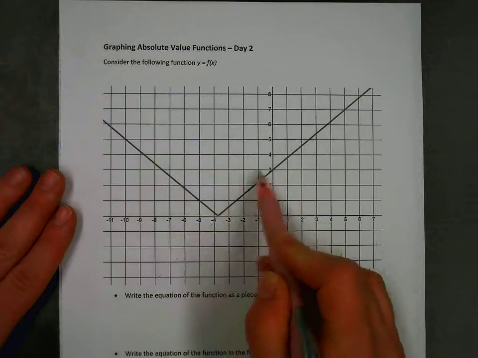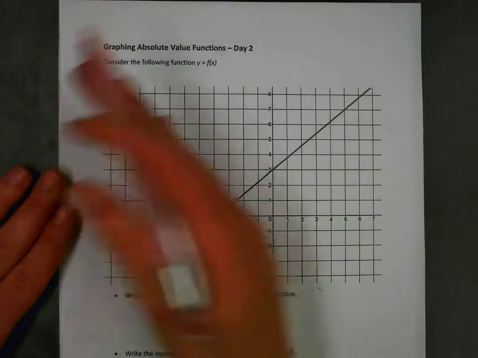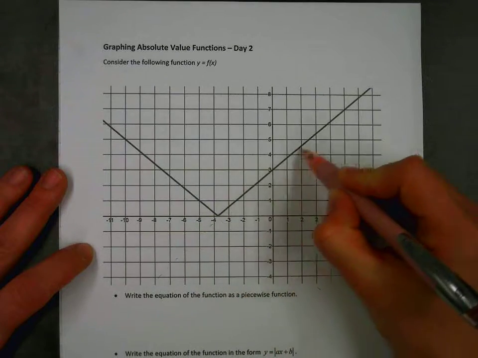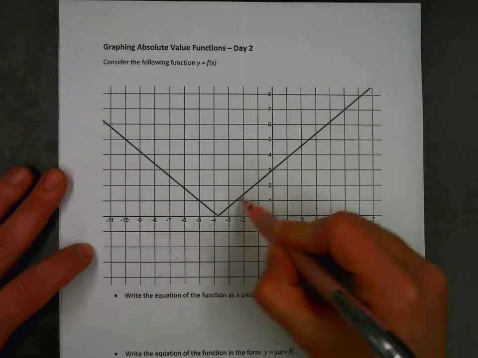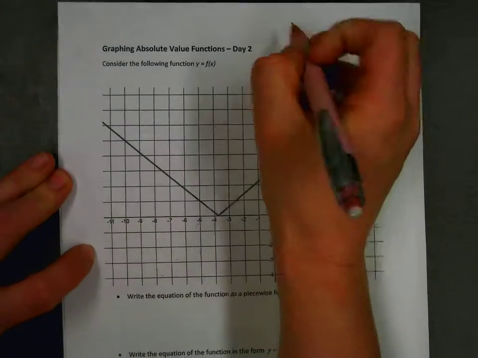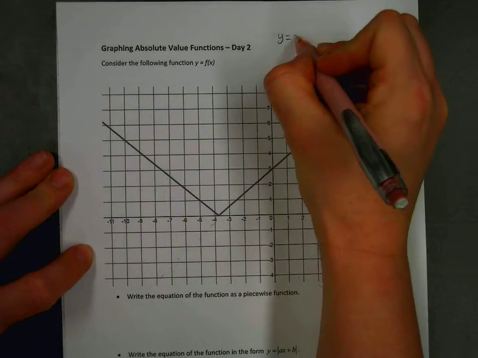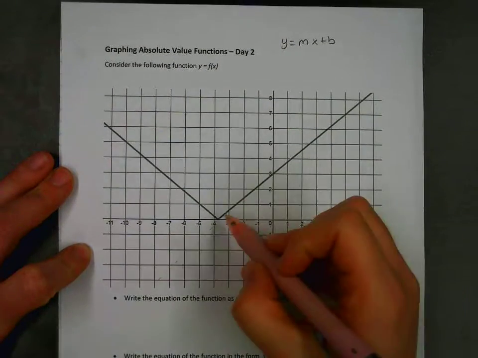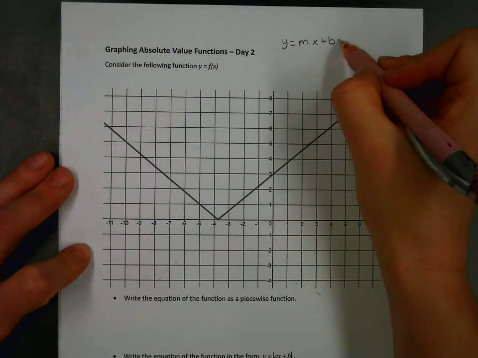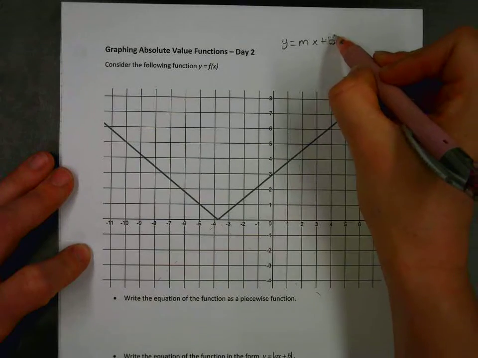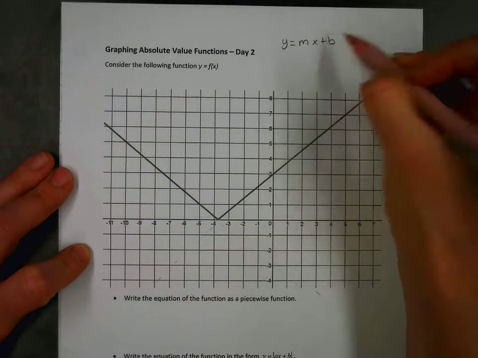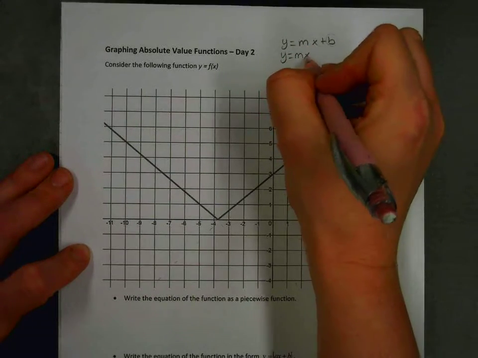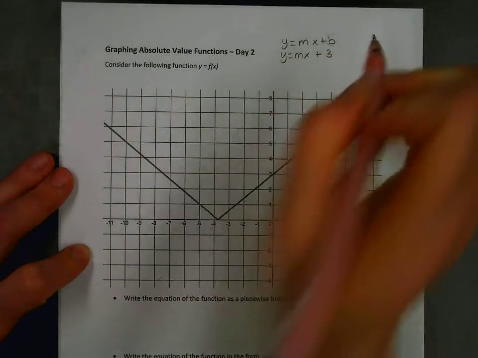So I'm going to first find the equation of this line. And the equation of a line, we can start with the equation y equals mx plus b. So y equals mx plus b, we know from previous experiences that b is our y-intercept. So I'm going to substitute in my y-intercept right away. Now I need to figure out the slope of this function.